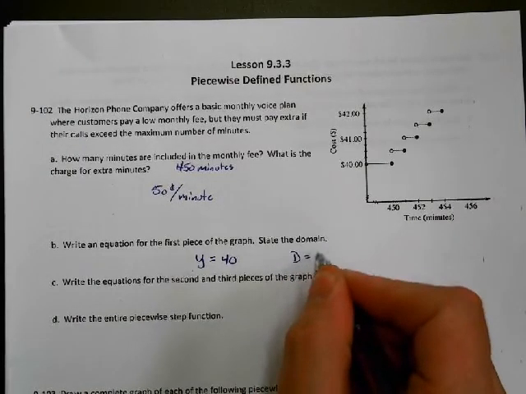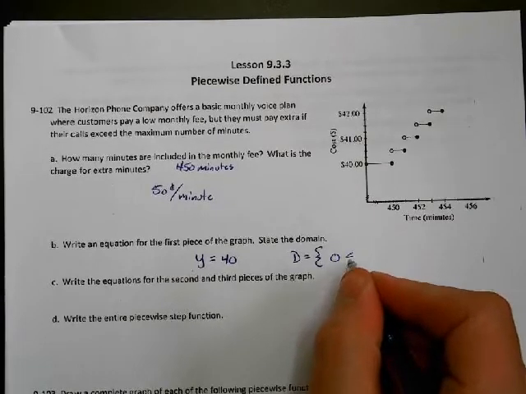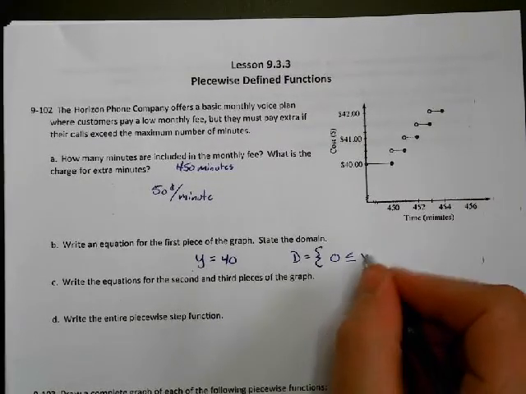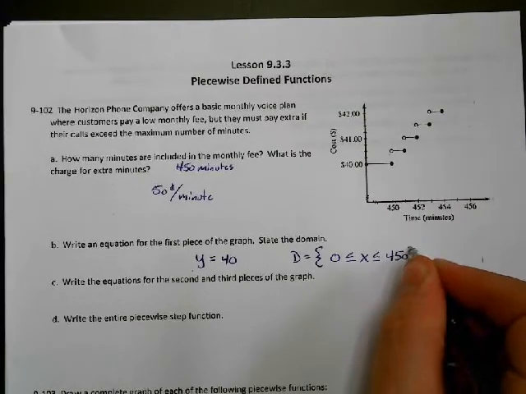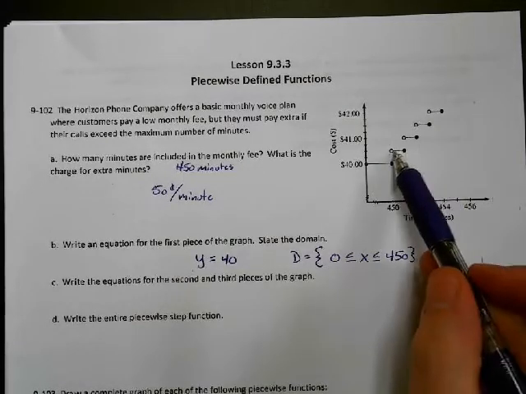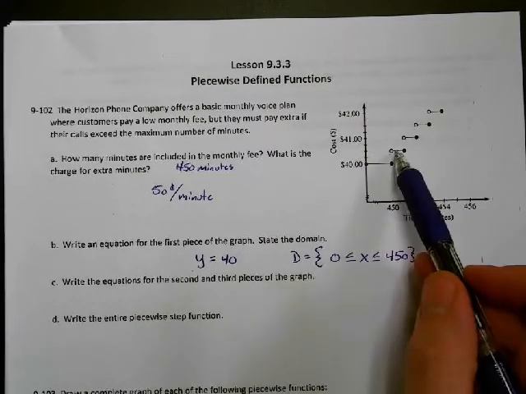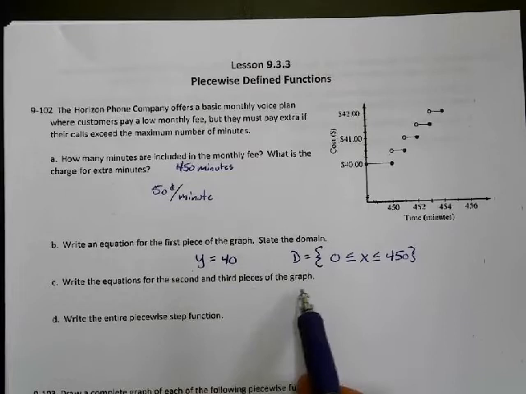So our domain for this, 0 would work. x could be equal to 0. And I can go all the way up to 450 minutes. After 450 minutes, then we know that the price jumps up to $40.50. All right, write the equations for the second and third pieces of the graph.